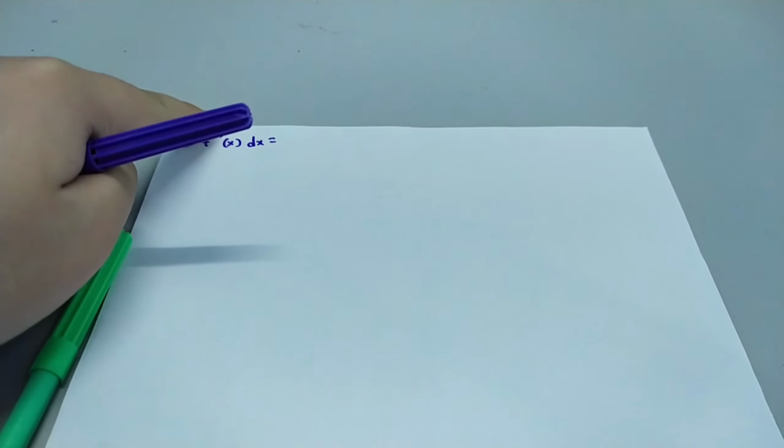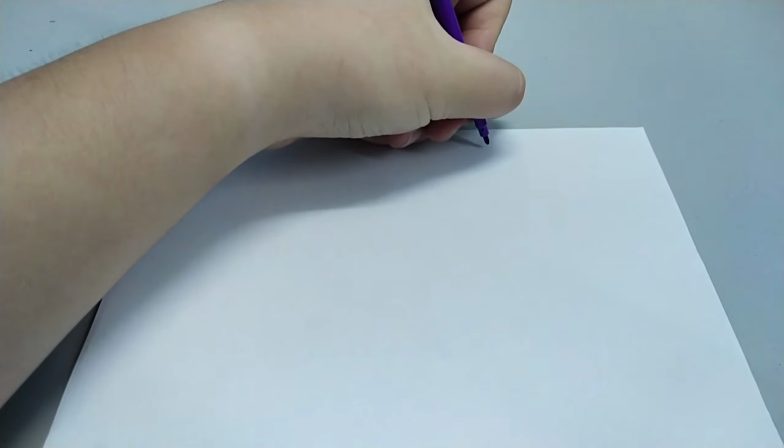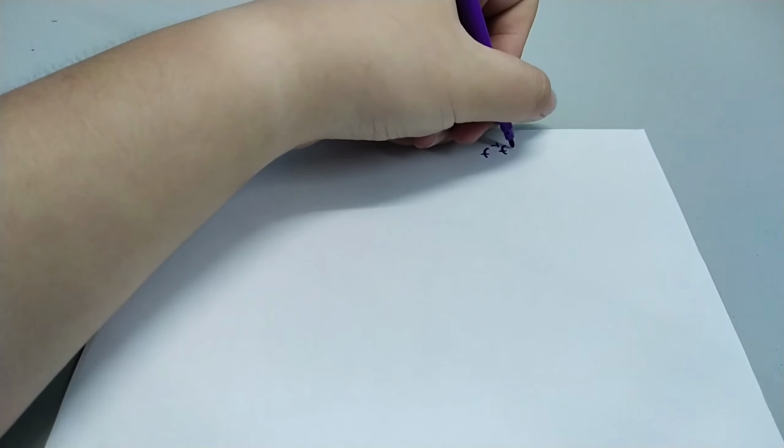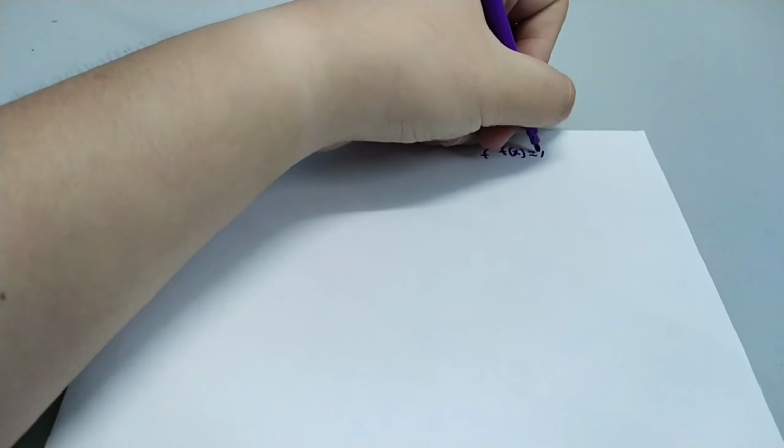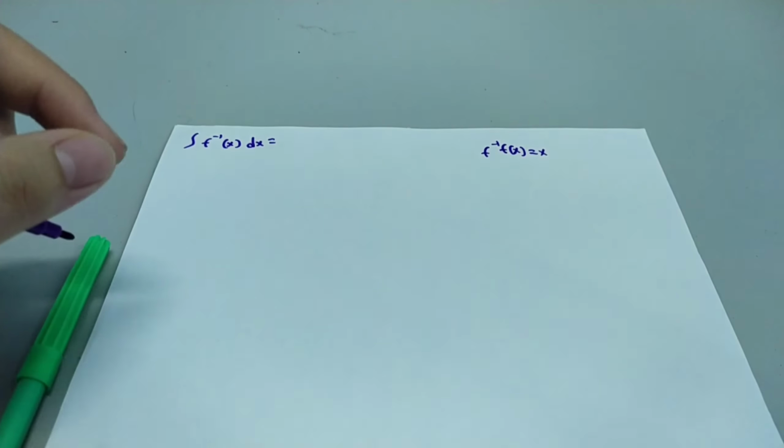So now here's what we're thinking. Now if f inverse of x, now we know that f inverse of f of x is equal to x, right? So maybe we can apply the substitution x is equal to f of u, because if we plug in x equal to f of u here, we will get f inverse f of u, which will equal to u, right? So let's apply the substitution.